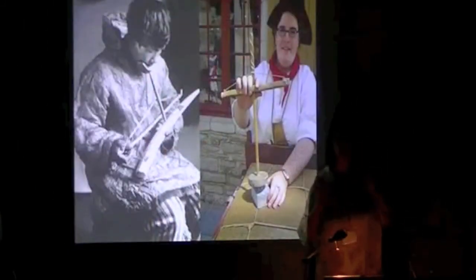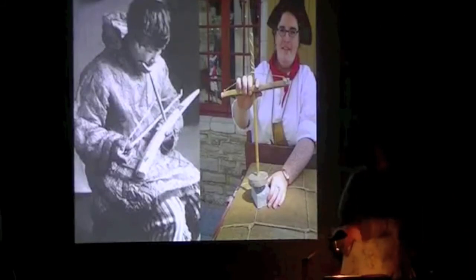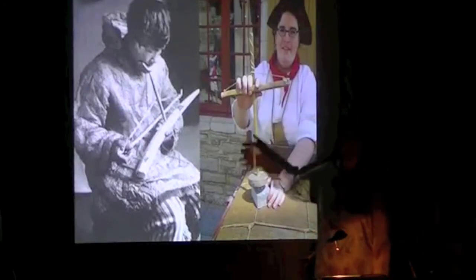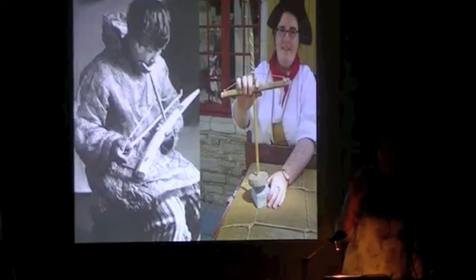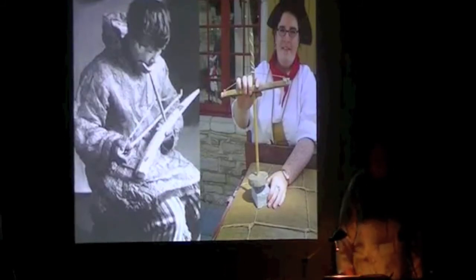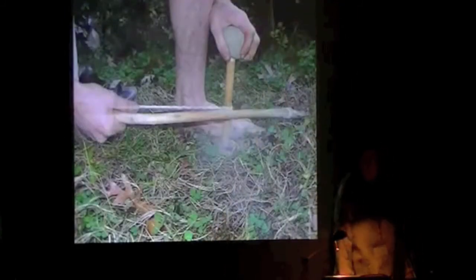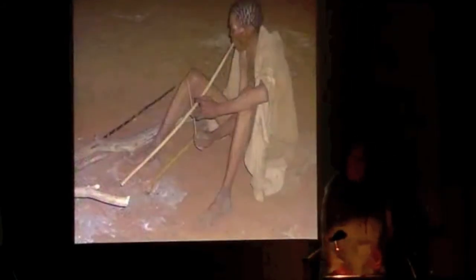Now, once humans are able to understand symbiotic technologies, different technologies can be combined in all kinds of different ways, even to make music with, and is still being done in Africa today.